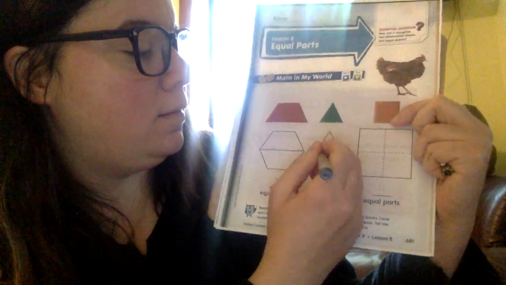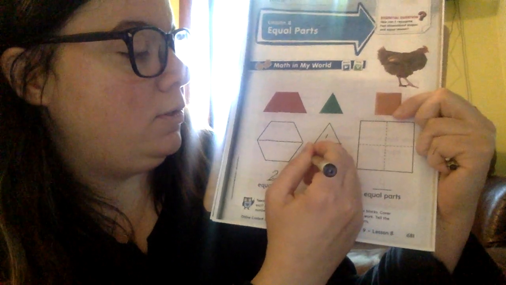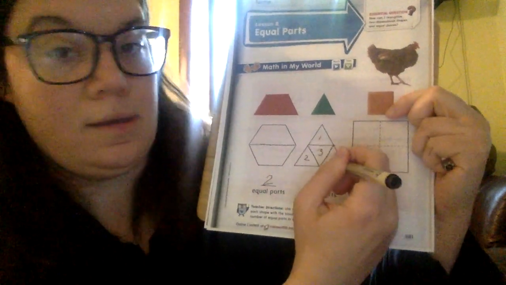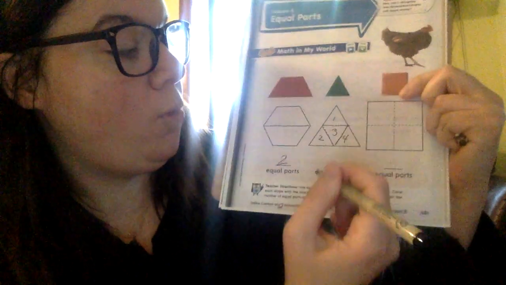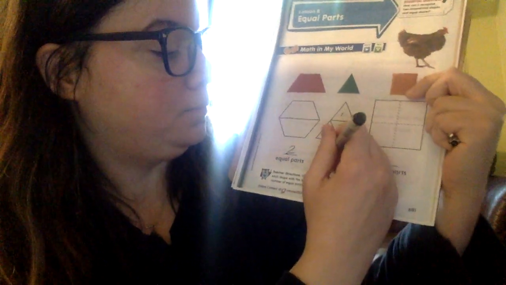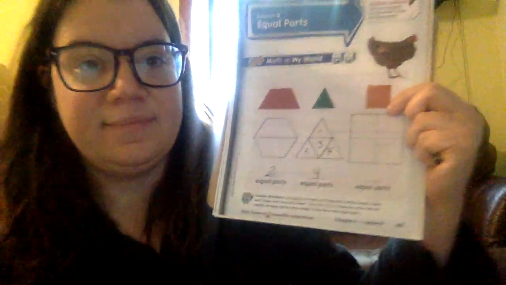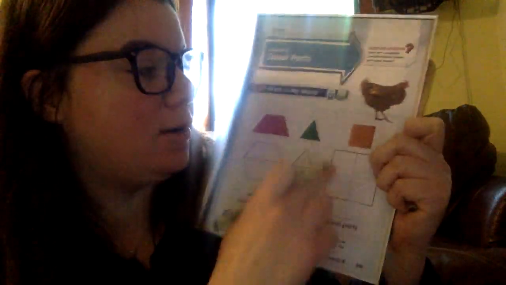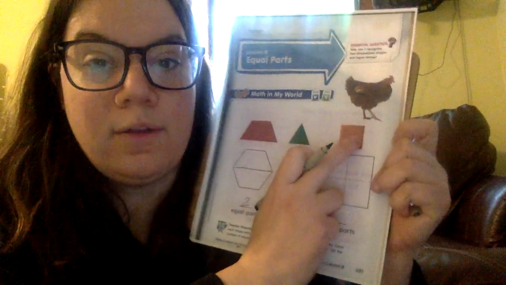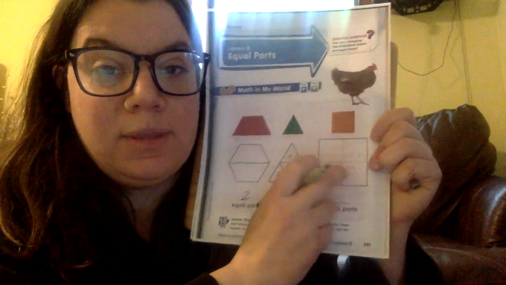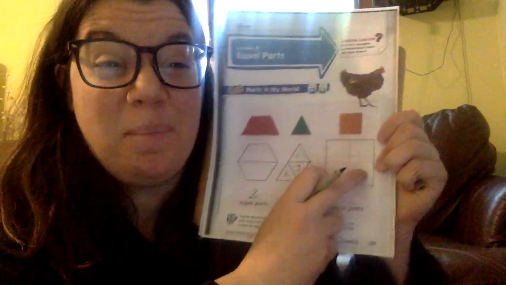1, 2, 3, 4 equal parts. And the same thing happened here where we took 4 of our small squares, our attribute blocks, and put them together to make a big square.